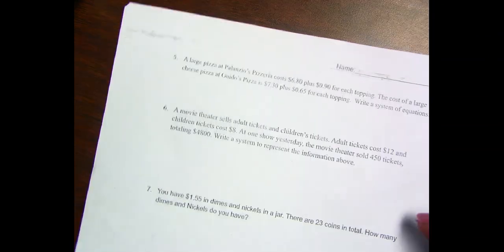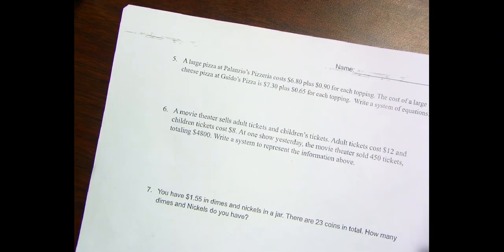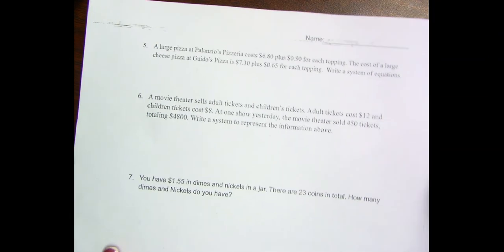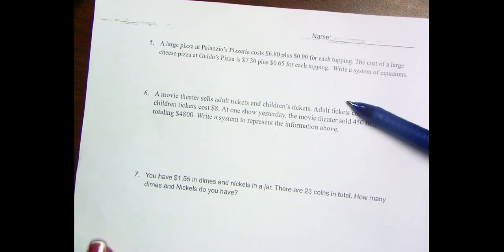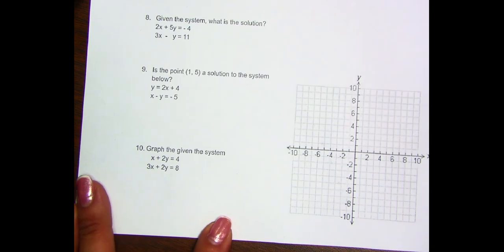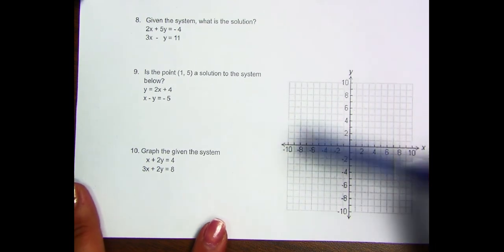Back of this paper, now we have just systems of equations. Okay, so number 5, 6, and 7 is writing the equations and maybe solving. And definitely number 8, 9, and 10 is just abstract, no real world, but still solving systems of equations.